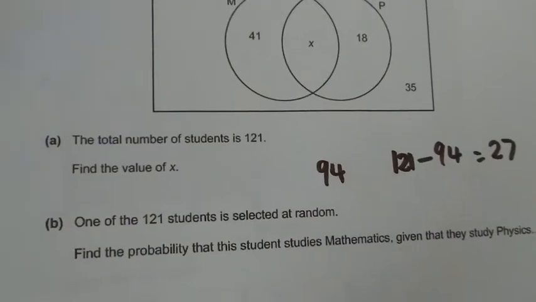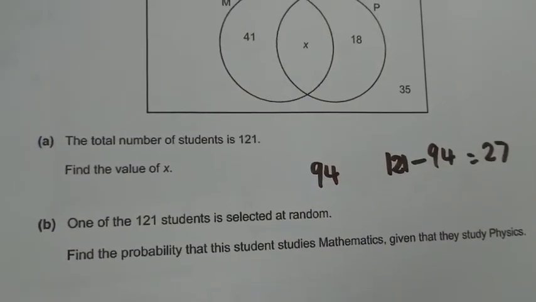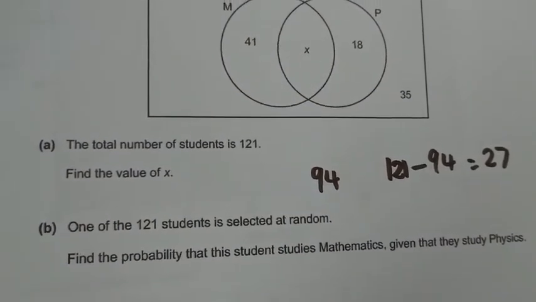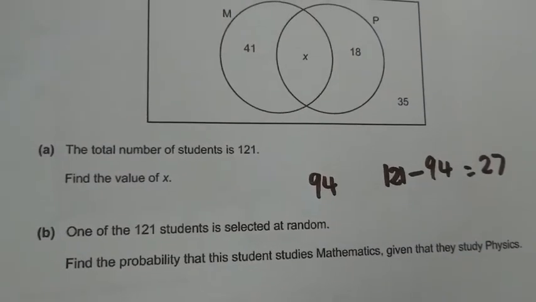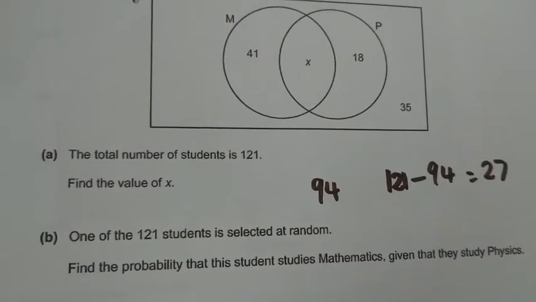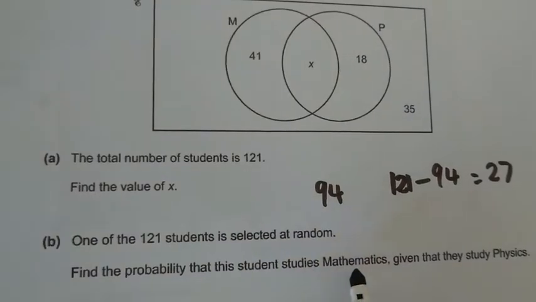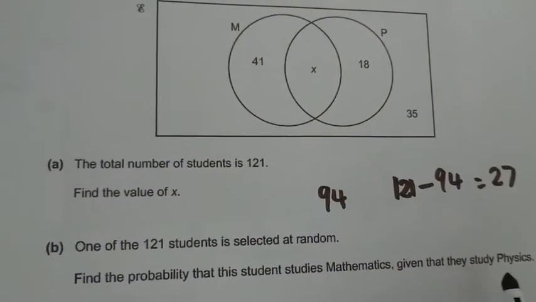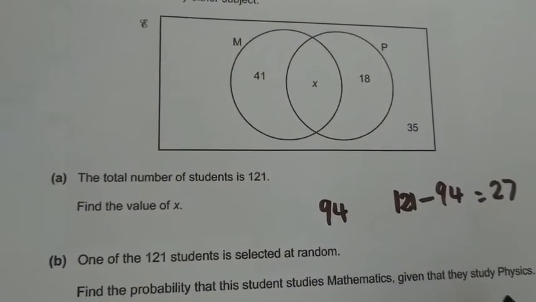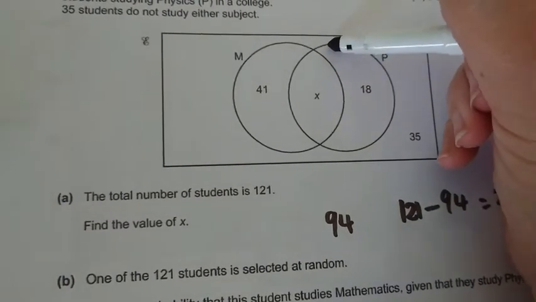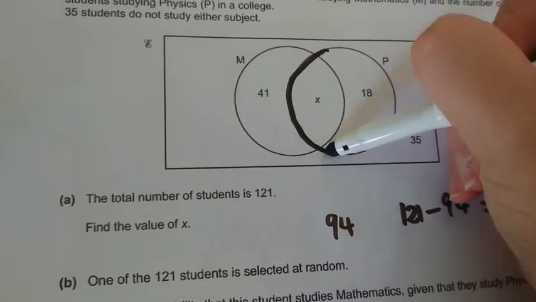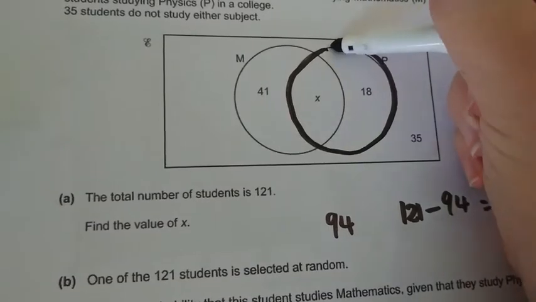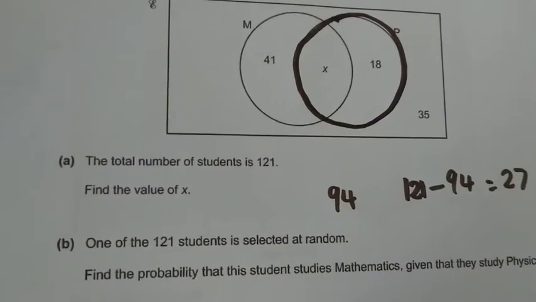Right, part B, just got to be a little bit careful because of the fact it's given that they study physics. So it says one of the 121 students is selected at random. Find the probability that they study mathematics given that they study physics. So if it's given that they study physics, we know it must be coming out of the physics circle, because we know that they definitely study physics.